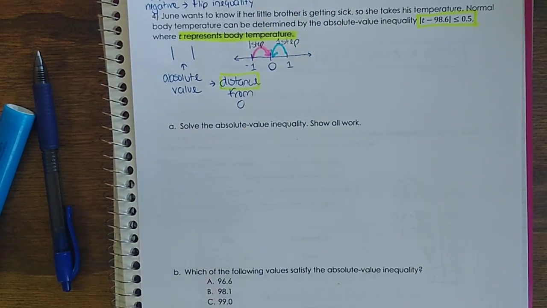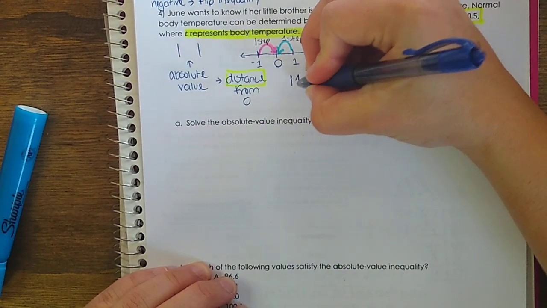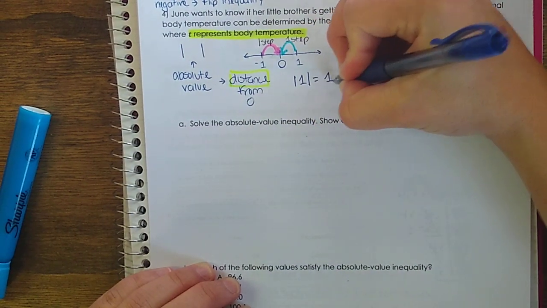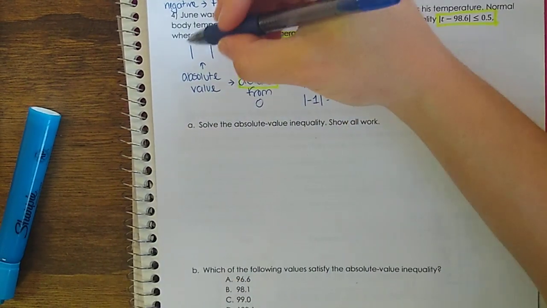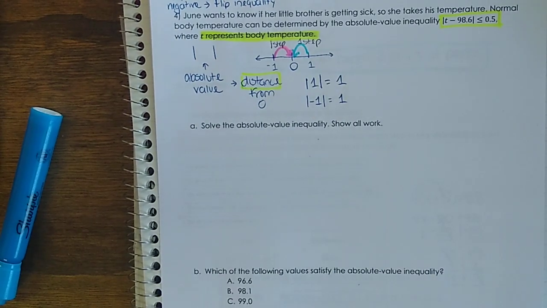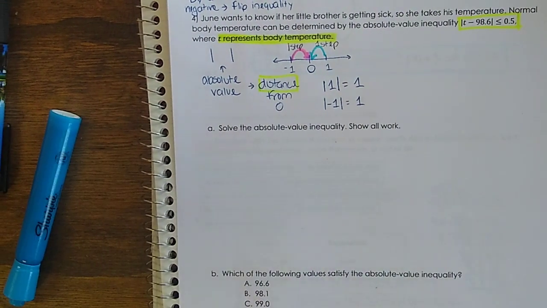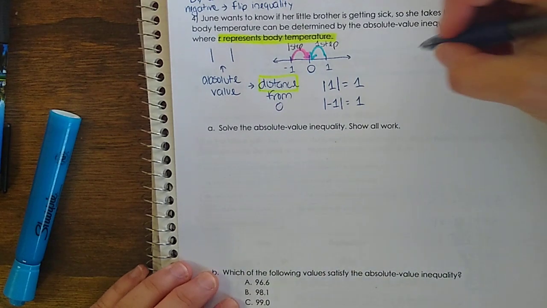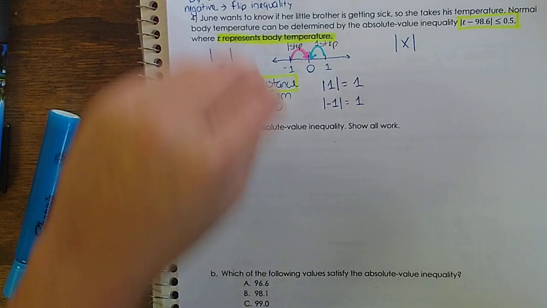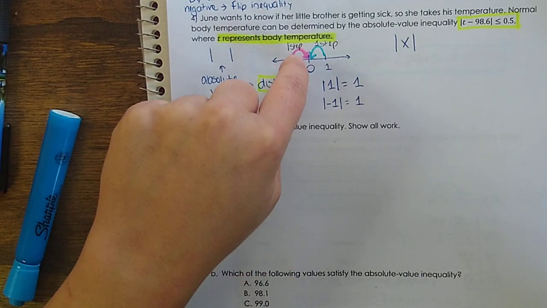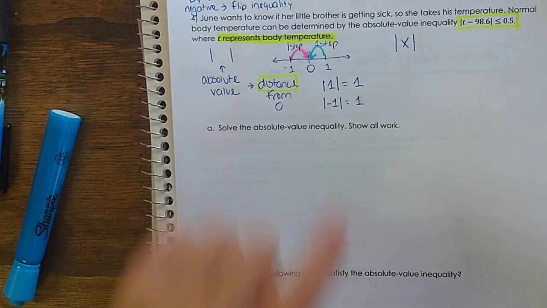That means when we write this out in symbols, absolute value of positive 1 is 1. Absolute value of negative 1 is 1. And anytime I see these lines with stuff in between them, I'm going to read it out loud as absolute value of whatever's in the middle. So now let's jump a little bit to absolute value of X. What I know about absolute value is that there are two things that can give me an absolute value of 1: positive 1 and negative 1.